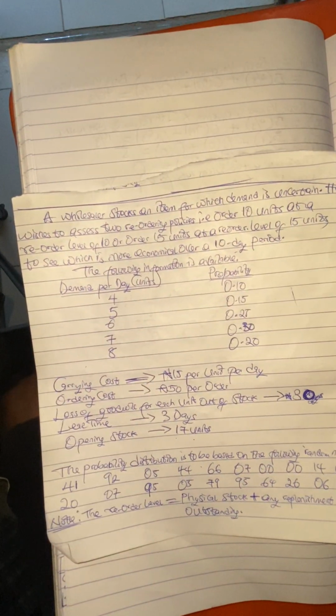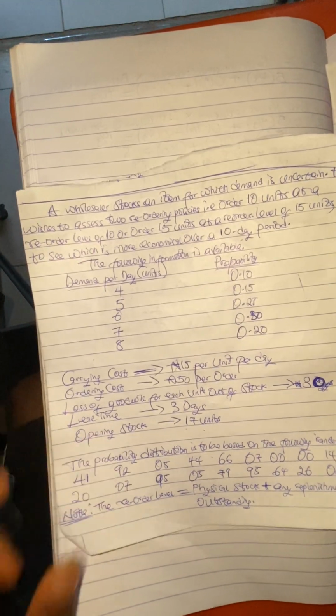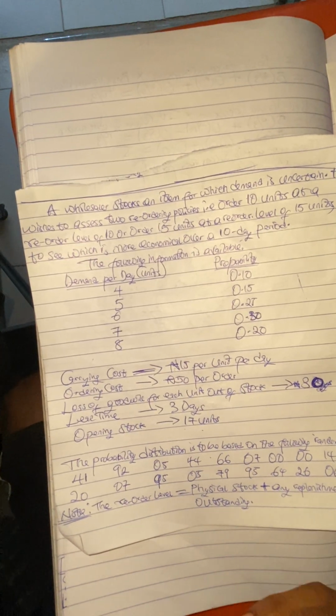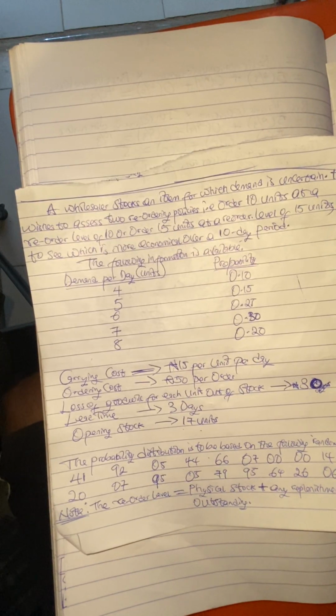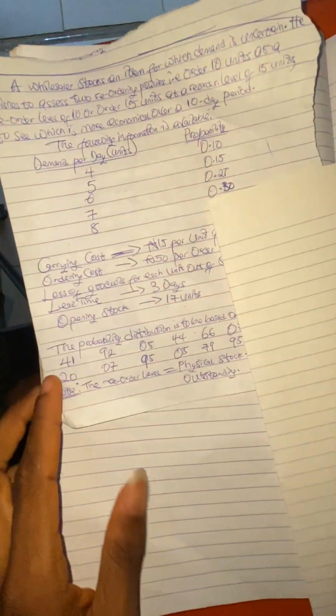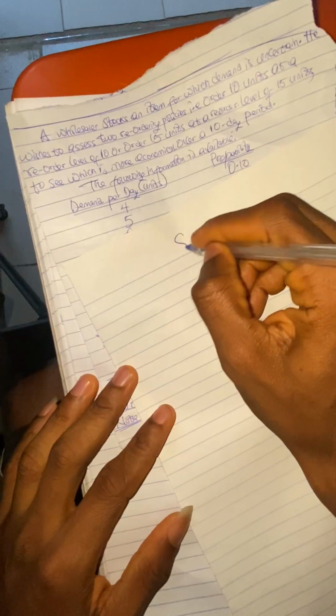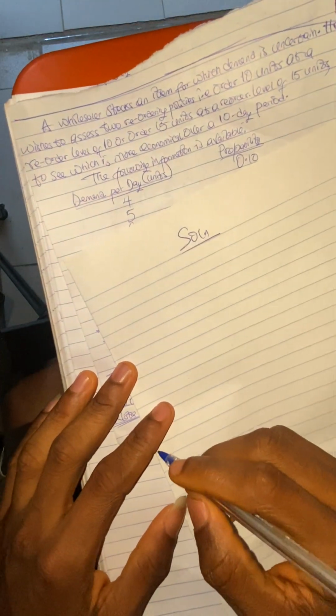So moving on to the solution in full. Now there are steps from the textbook that have been provided for you to follow, right? There are steps, so you should follow these steps in order to guide your approach and to make you know what you are doing. Now, first and foremost, step one, let's see the solution.